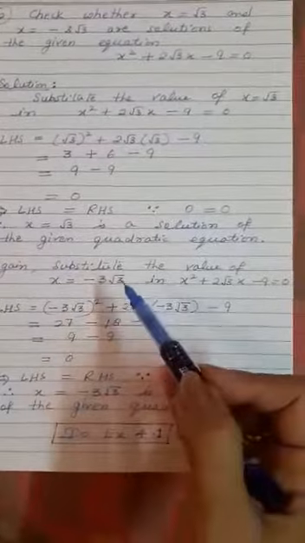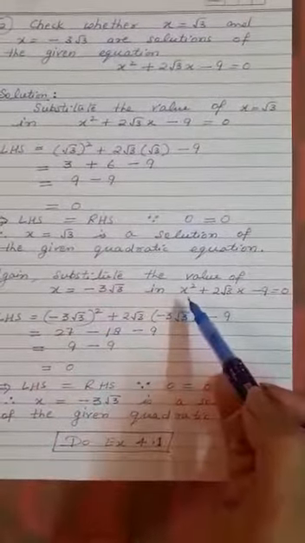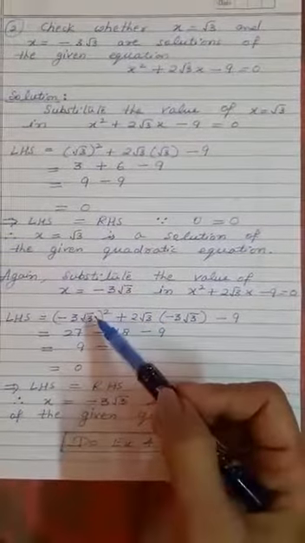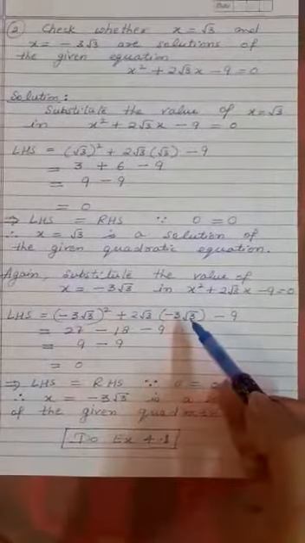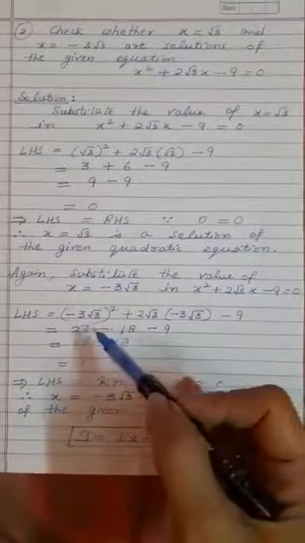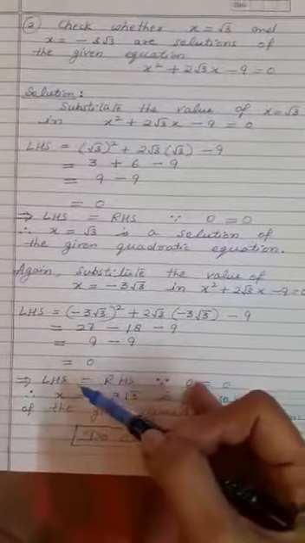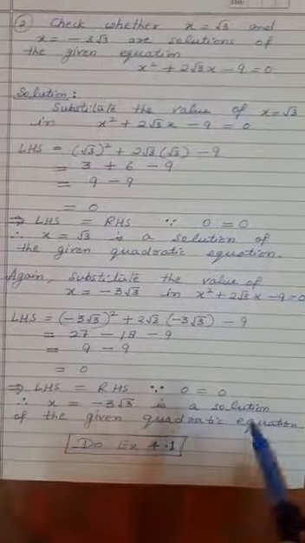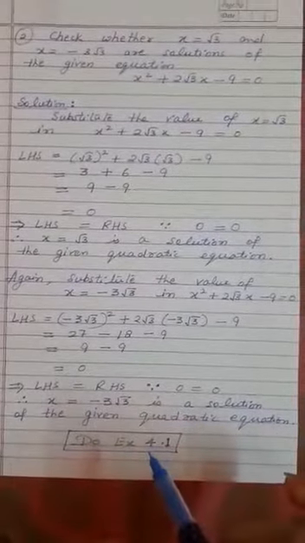And similarly, we have to follow for the second point, that is x equal to minus 3 root 3. Again, we have to replace x as minus 3 root 3. Here it is also minus 3 root 3. After simplifying, after taking its square, we are getting 27. After multiplying it, we are getting 18 plus minus minus, and it is minus 9 as it is. 27 minus 18 is 9. 9 minus 9 is 0. Again, we are getting LHS equal to RHS. Therefore, x equal to minus 3 root 3 is also a solution of the given quadratic equation. On the basis of it, you try exercise 4.1.